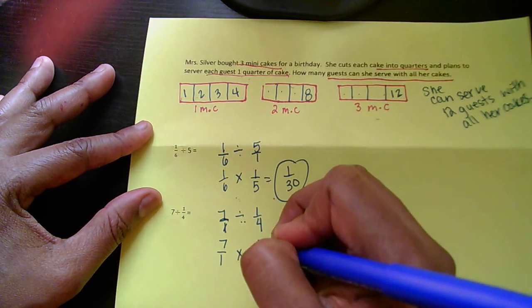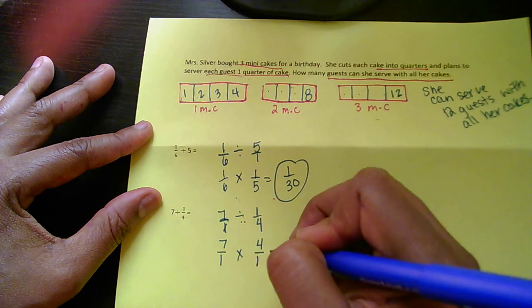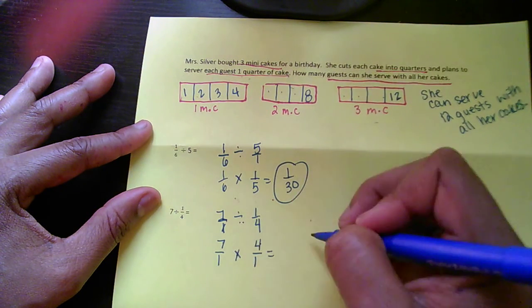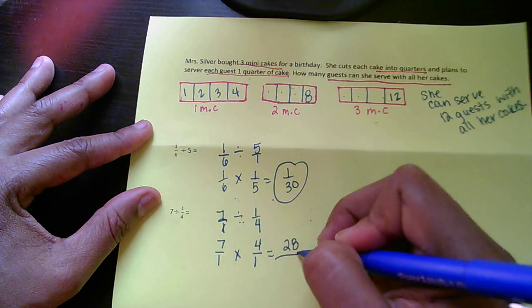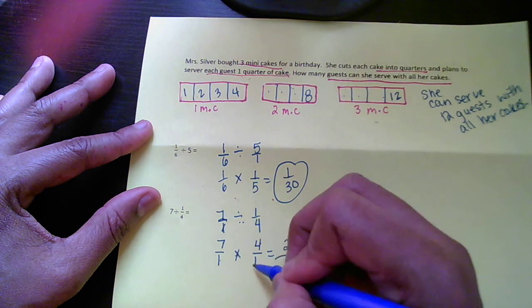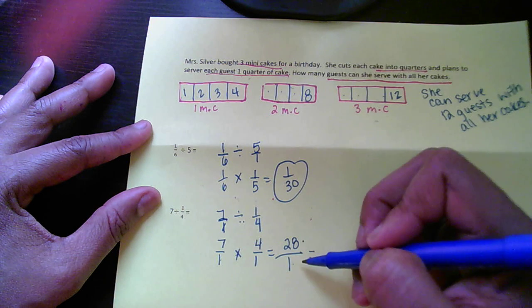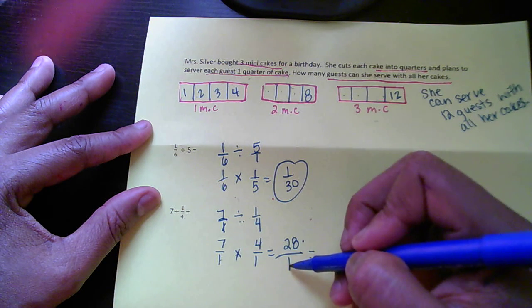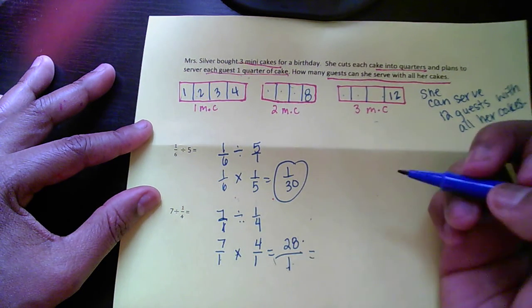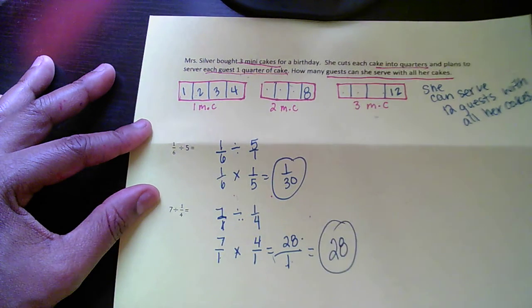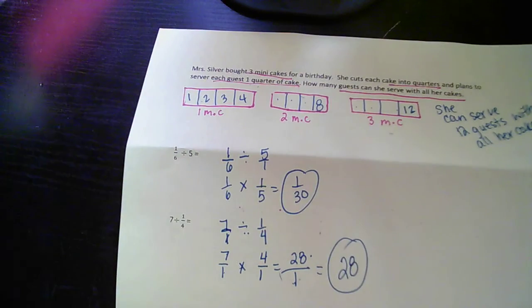I flip this second fraction, and now I multiply across. 7 times 4 is 28 over 1 times 1 is 1. This numerator is greater, so that means I have to say how many times does 1 go into 28. It goes in 28 times, and that's my final answer.